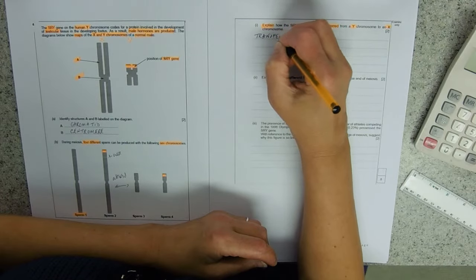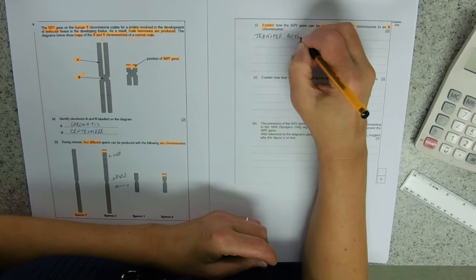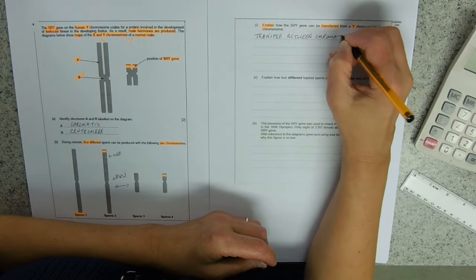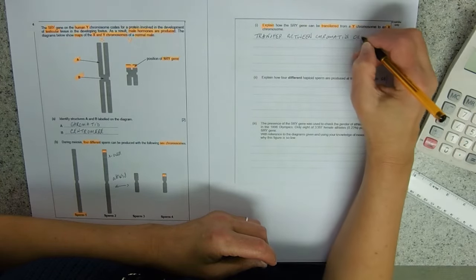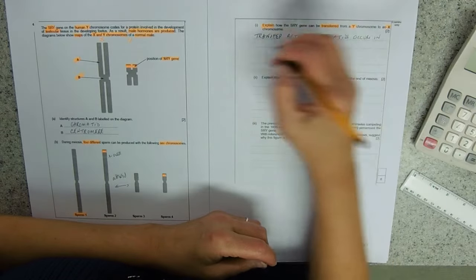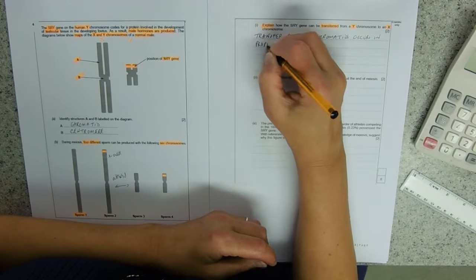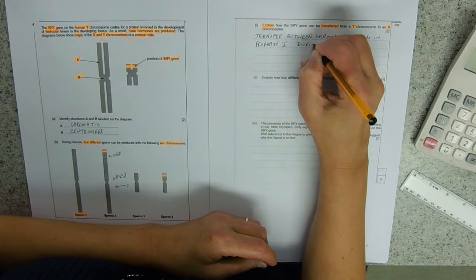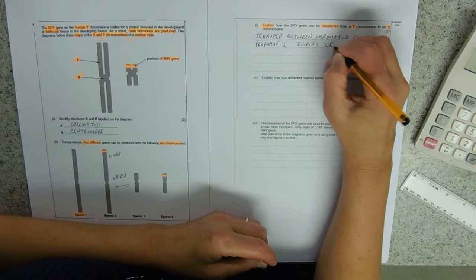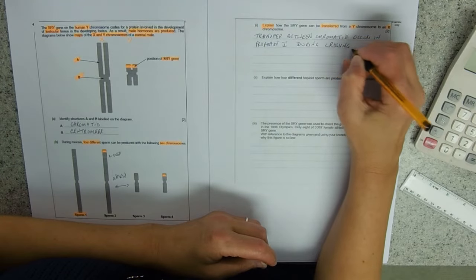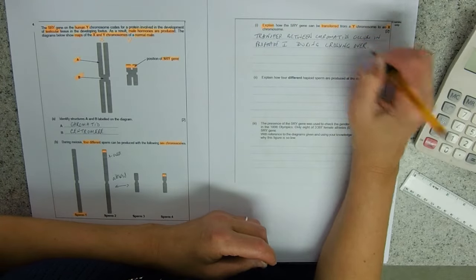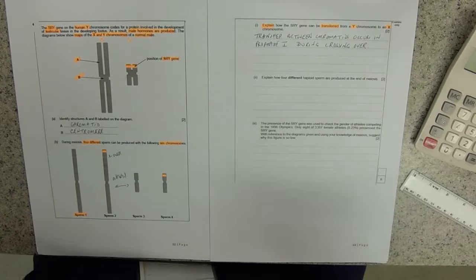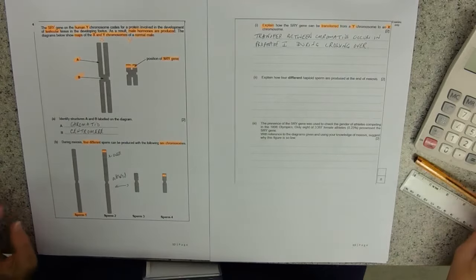Transfer between chromatids occurs in prophase 1 during crossing over. And you could of course describe chiasmata formation, and you could use that lovely term synapsis. No need.